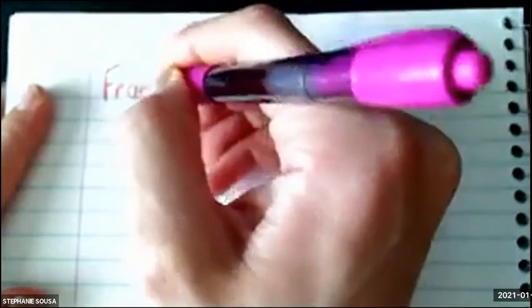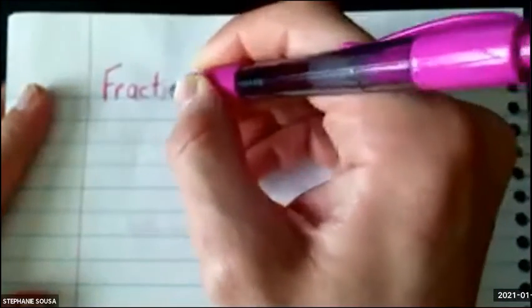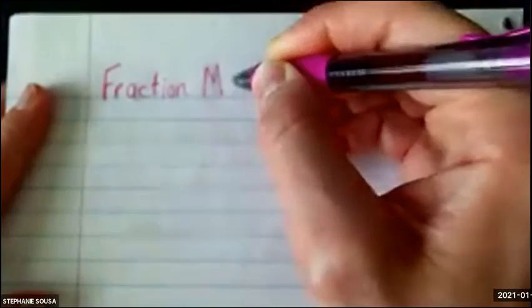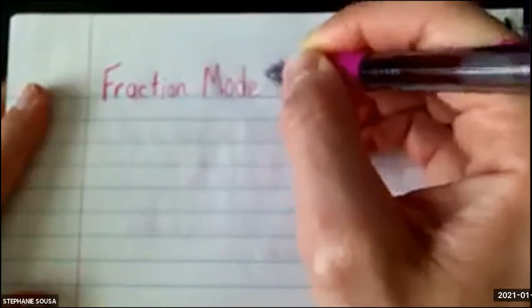Fraction models. So go ahead and get your label on your notes. Fraction models. Fraction models, models of fractions.